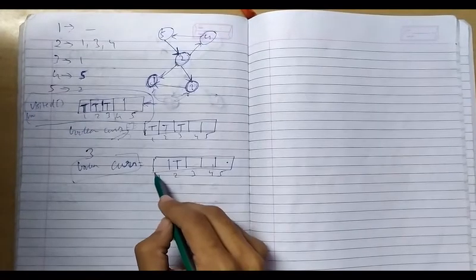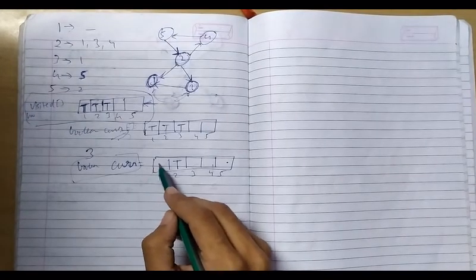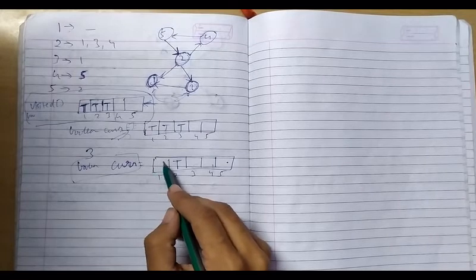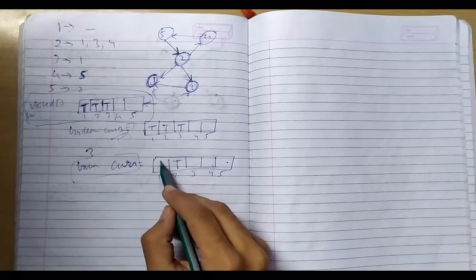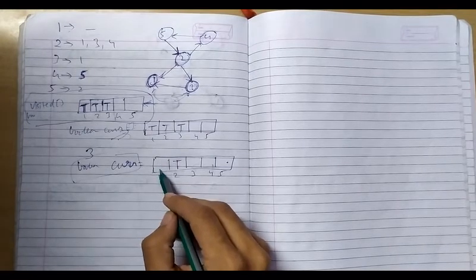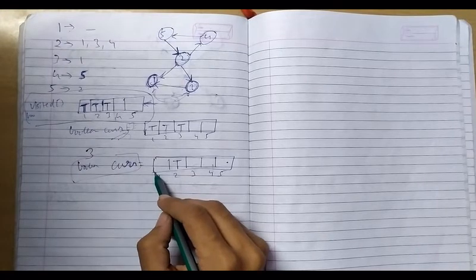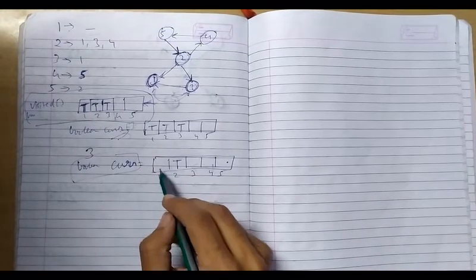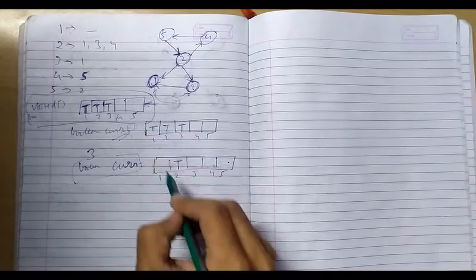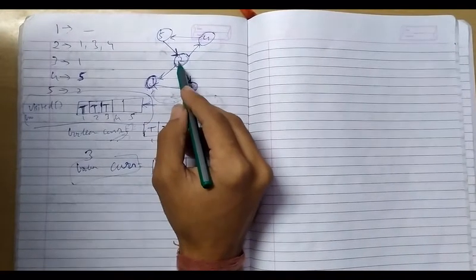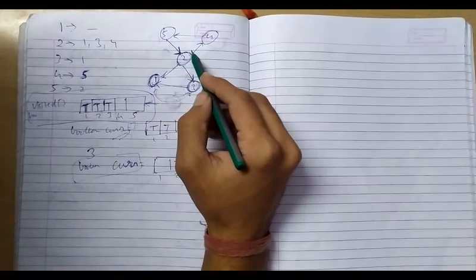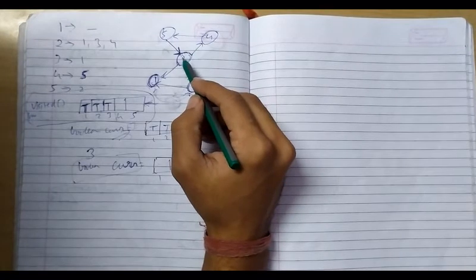Is it marked as true in our current array? No, it is not marked as true in our current array. We will not mark it as true here because it shows that there is no cycle till now in our graph. So we will see, is there any other neighbor of 2?